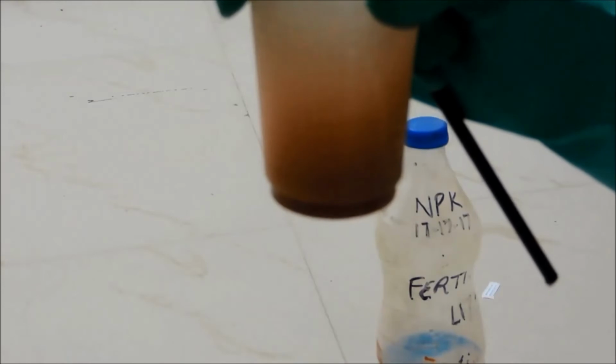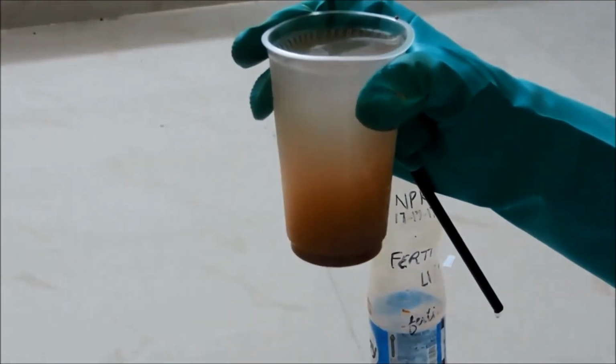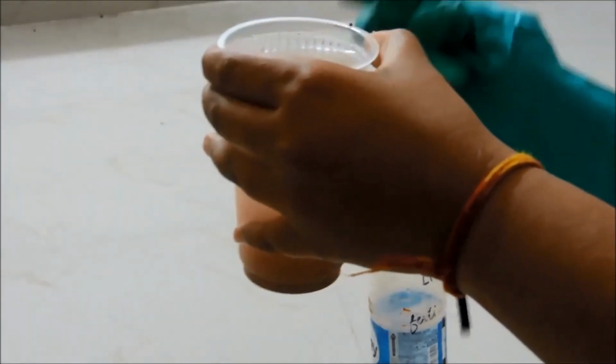My gloves are bigger, so I cannot show you. Yeah, you can see this has started becoming soluble in water. I'll just remove one of my gloves and reduce the focus of my lens so that I can show you this entire process. Okay, now it is better.